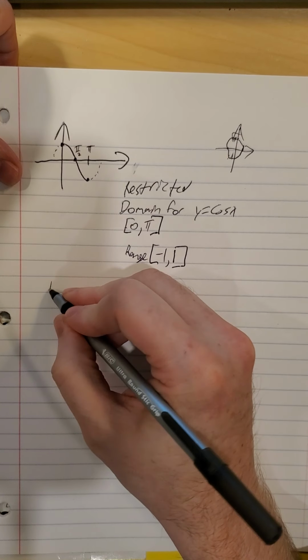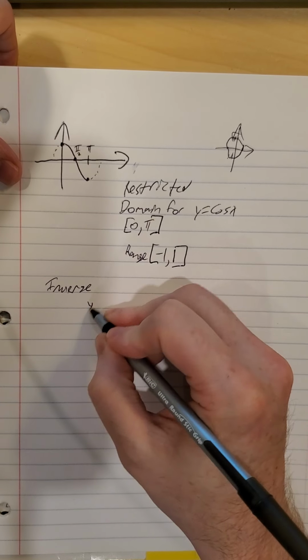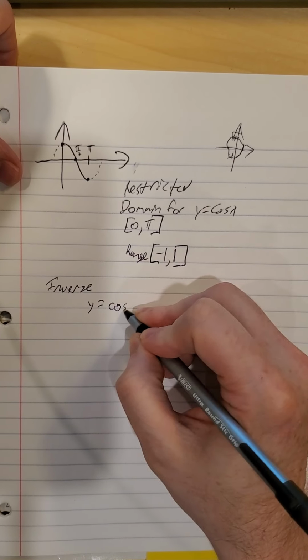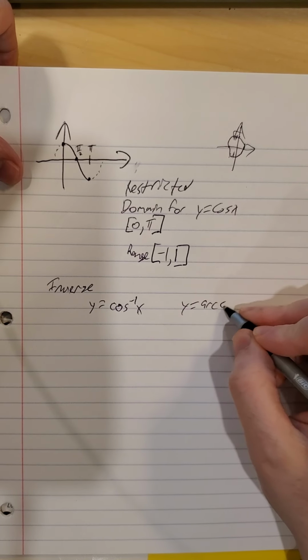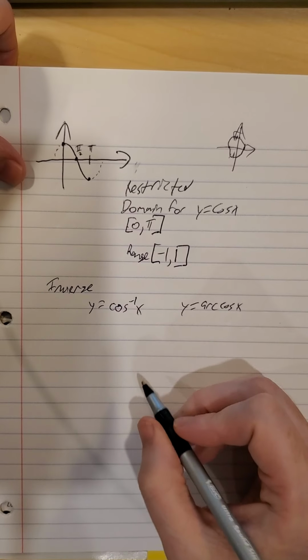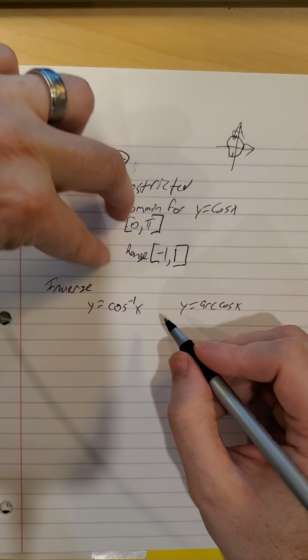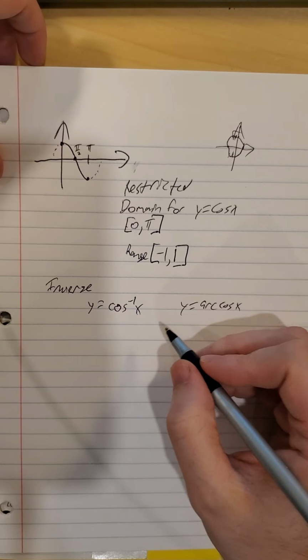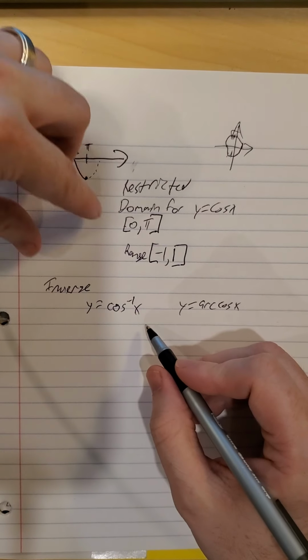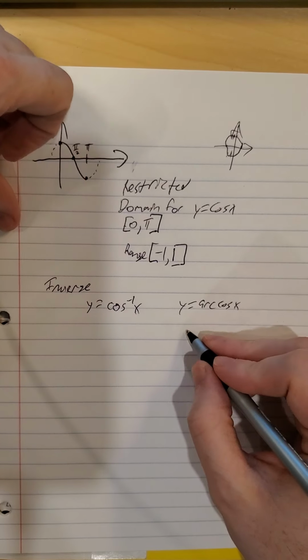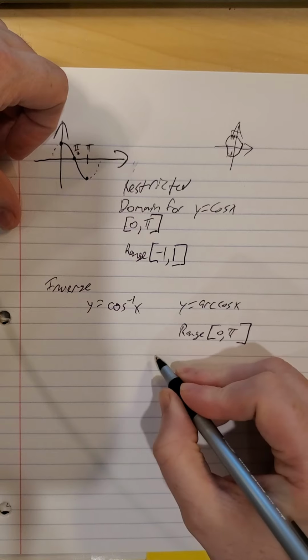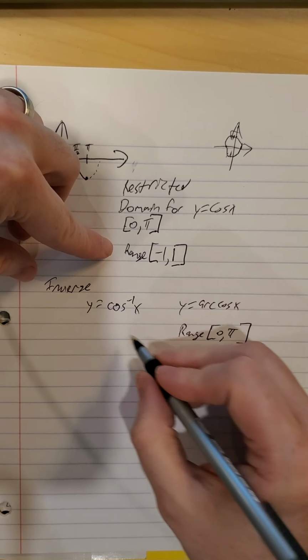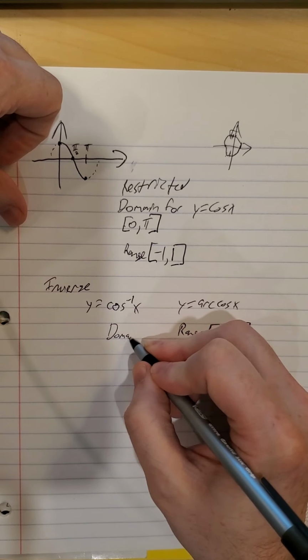Which means that for our inverse function, y equals arc cosine of x, and you'll see it written either of the two ways. Those two are equivalent. Domain and range switch from the original. So our domain was 0 to pi, so now our range is from 0 to pi. Our range was -1 to 1, so now our domain on the inverse is -1 to 1 again.